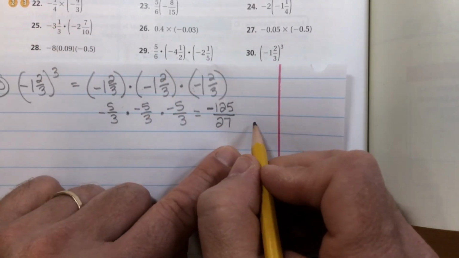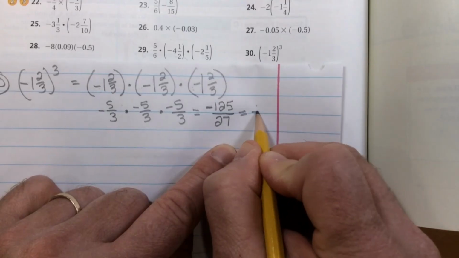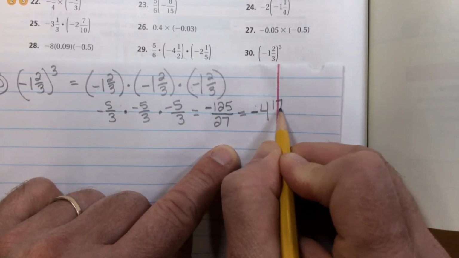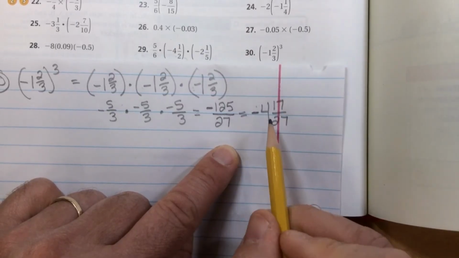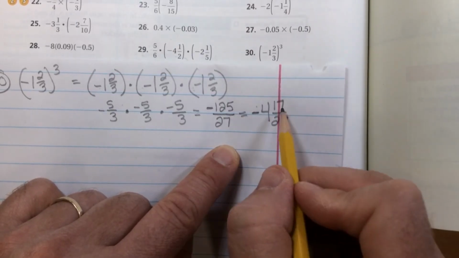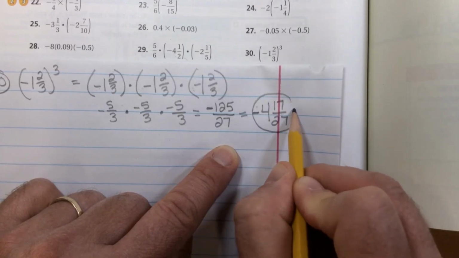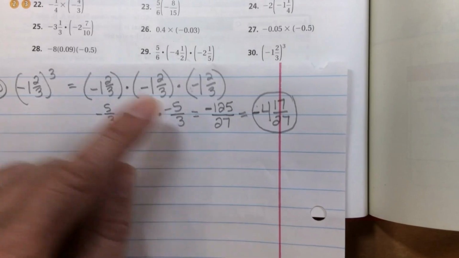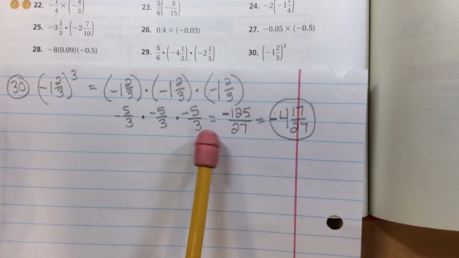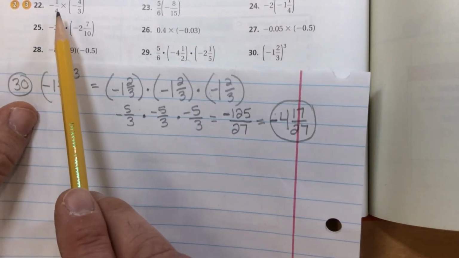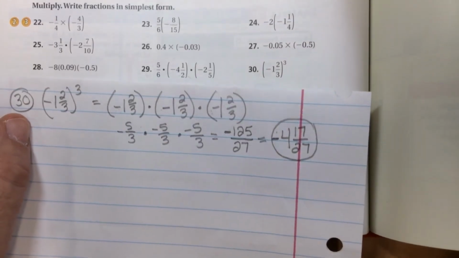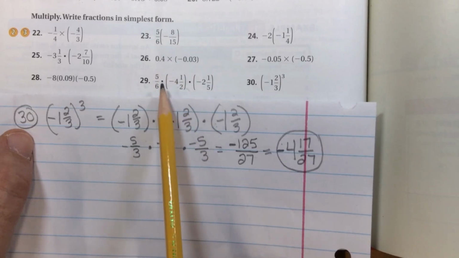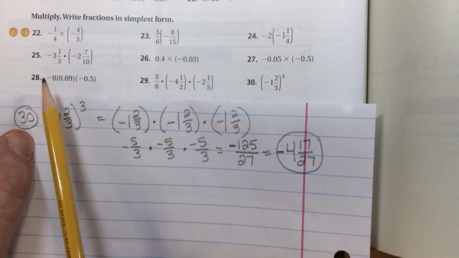27 goes into 125 4 times with 17 left over. So I have negative 4 and 17 27ths with a big red line going right down the middle, which looks horrible, but oh well, you know what it means. Excellent. Well, that's our review for multiplying fractions, multiplying whole numbers and fractions, multiplying decimals, and multiplying with 3 factors.